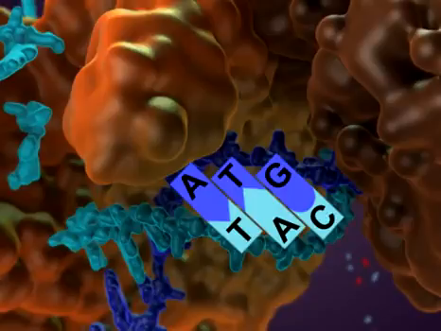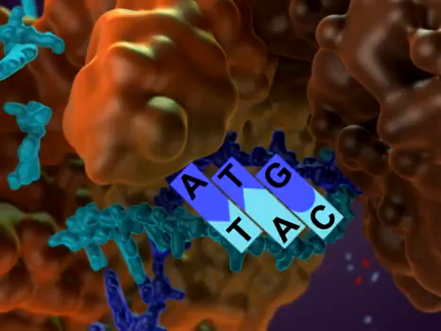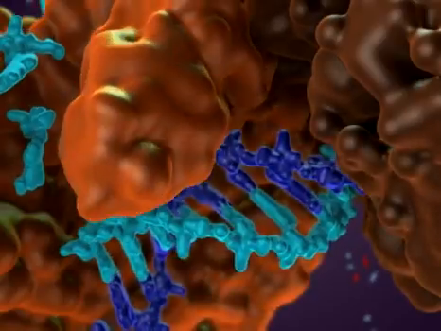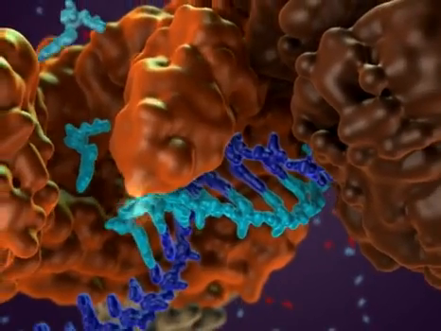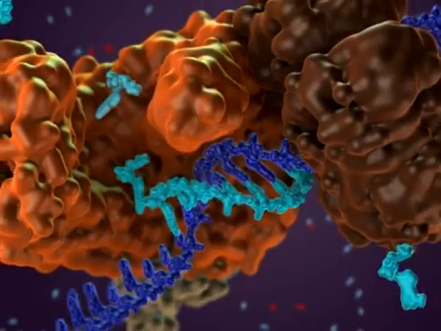Adenine always pairs with thymine. Guanine always pairs with cytosine. Adding new nucleotides works the same way on both the leading and lagging strands.